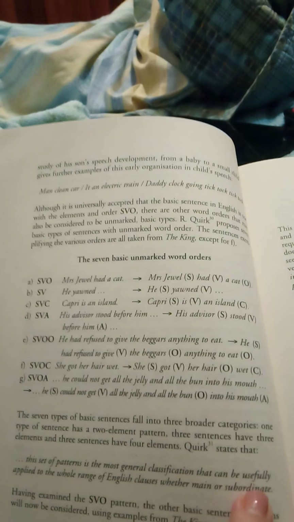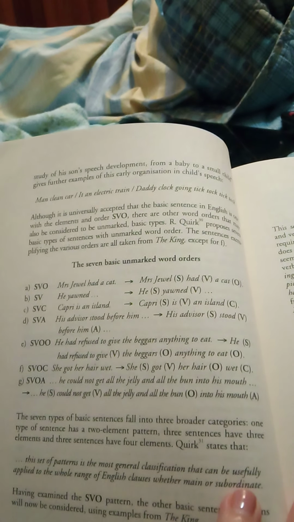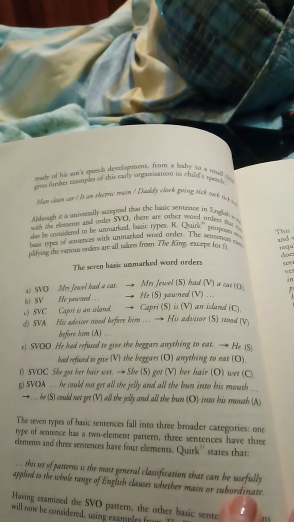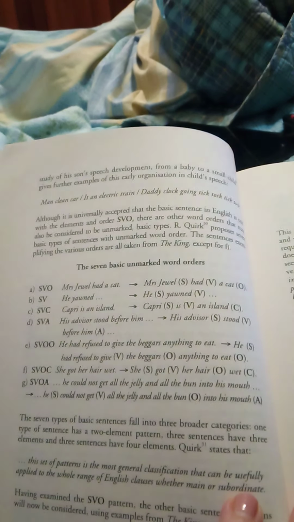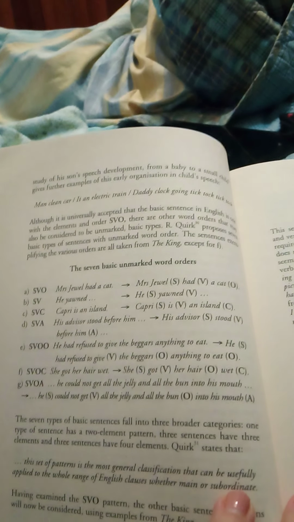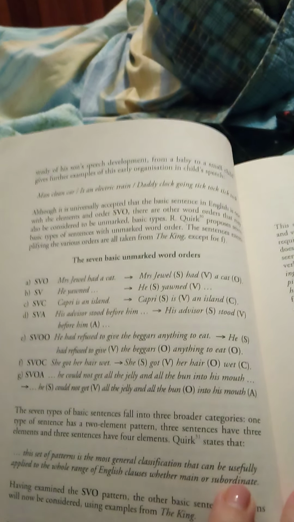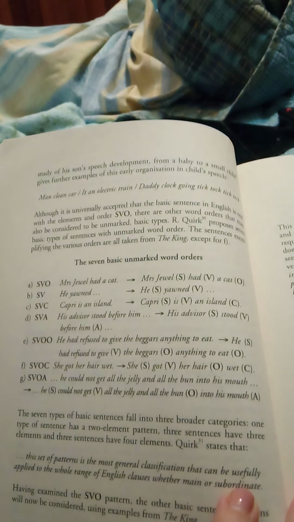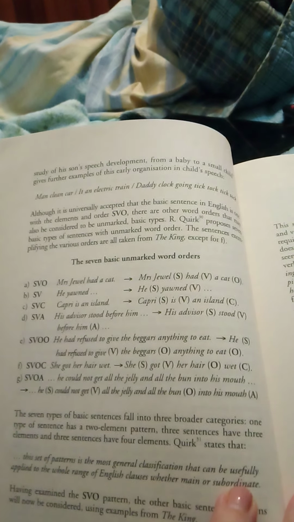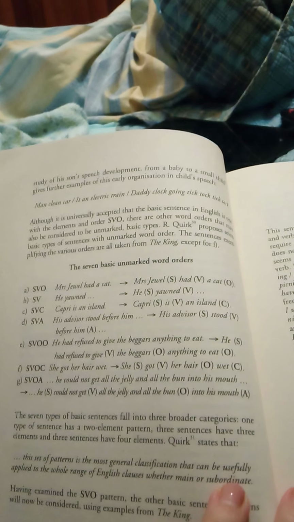A. Subject, verb, object. Mrs. Jewell had a cat. Mrs. Jewell, subject, had, verb, a cat, object. B. Subject, verb. He yawned. He, subject, yawned, verb. C. Subject, verb, complement. Capri is an island. Capri, subject, is, verb, an island, complement of place. D. SVA, subject, verb, adverbial. His adviser stood before him. His adviser, subject, stood, verb, before him, adverbial.